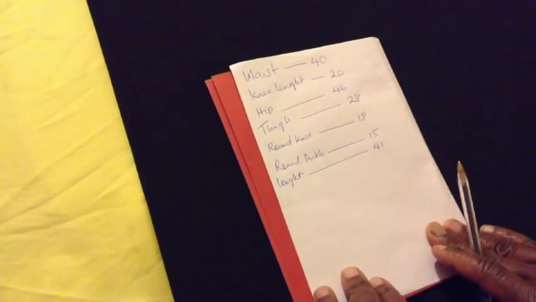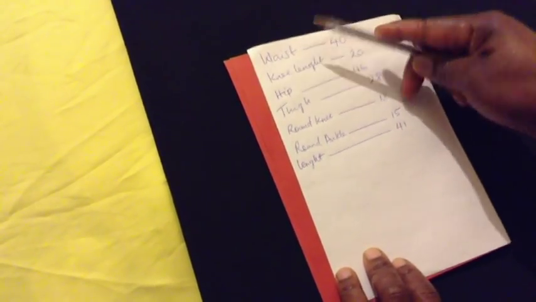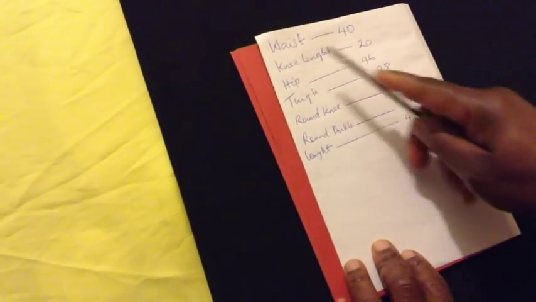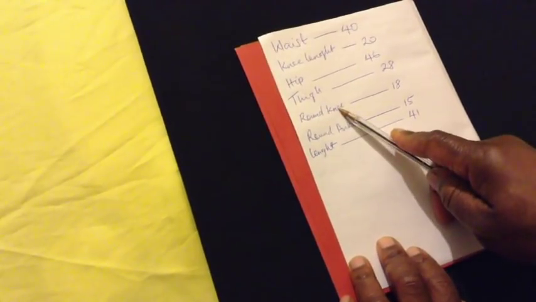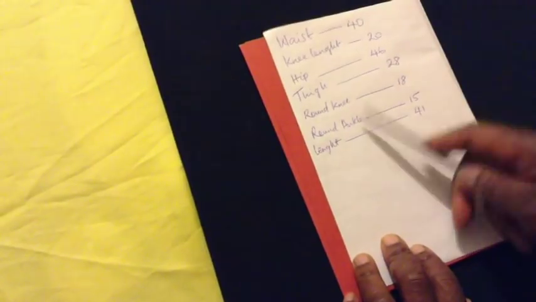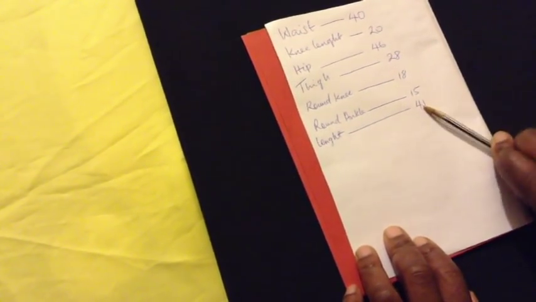Today I'll be making female pants. The measurements we are working with are waist 40, knee length 20. Knee length is from your waist to your knee, 20. Hip 46, thigh 28, round knee, which is the knee circumference, 18, round ankle 15, length of the pants 41.